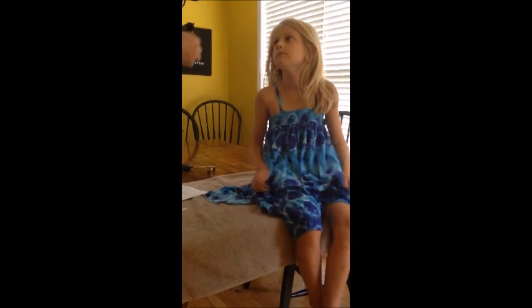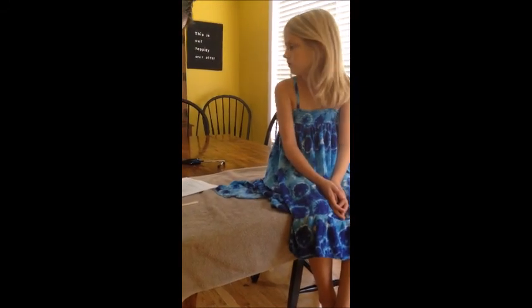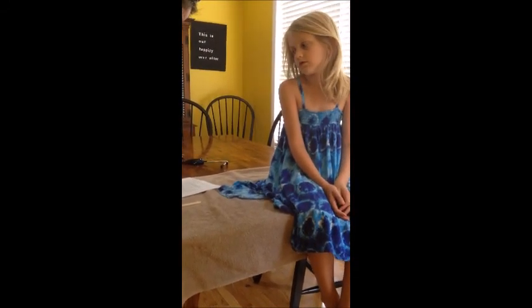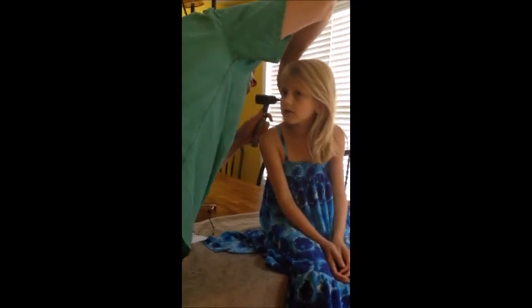We go ahead and grab a covering that is as large as possible to fit inside her ear. We're going to look at the auditory canal with this, and also going to look at the tympanic membrane. The ear is pulled up and back. I'm visualizing a pearly gray tympanic membrane.